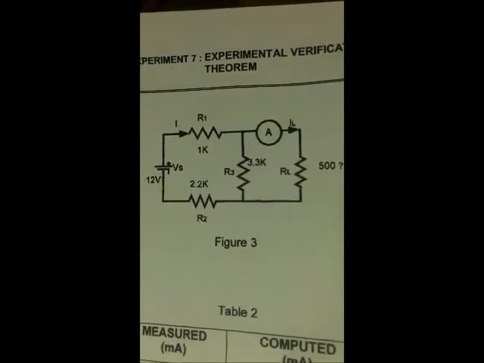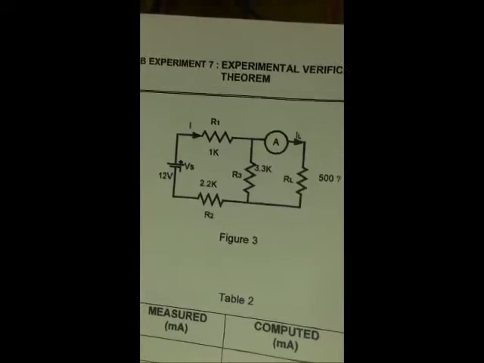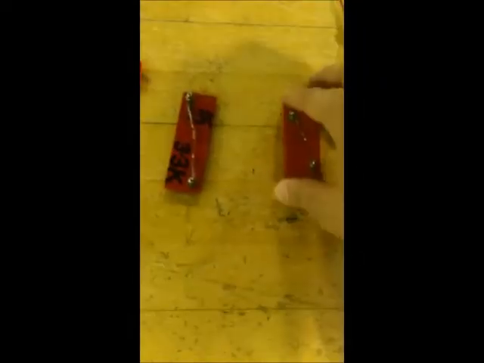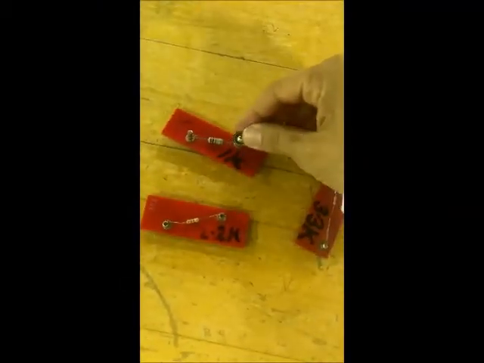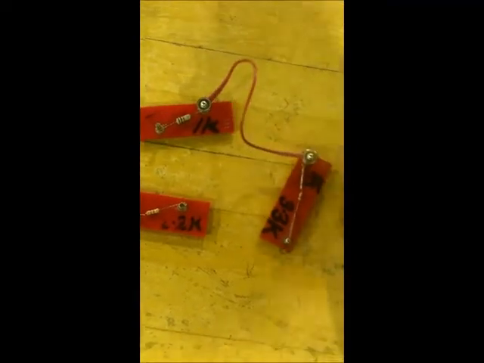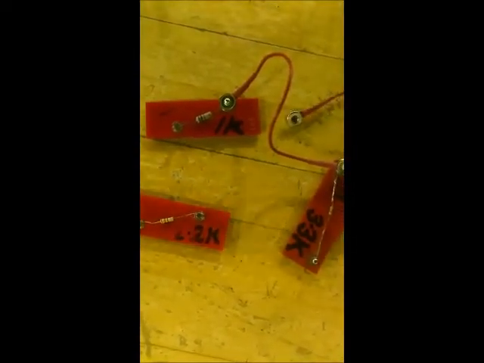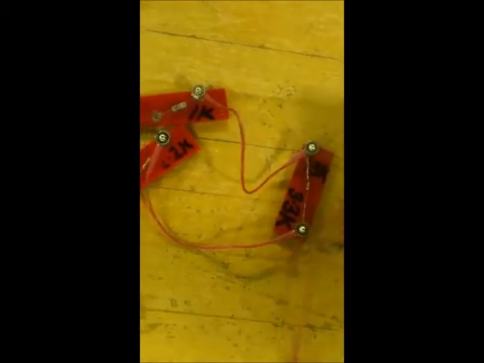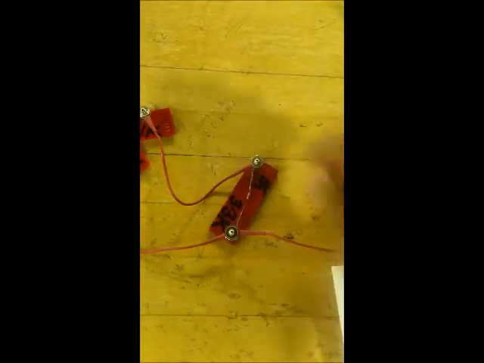So how can we connect the circuits? We have a 12 volt source. So we have here the 3.3, here the 500, and here we have the 2.2 and the 1. So this is the circuit as shown here. Now we can connect them together. So here I have this circuit as here.